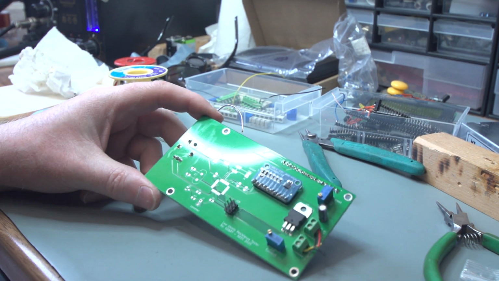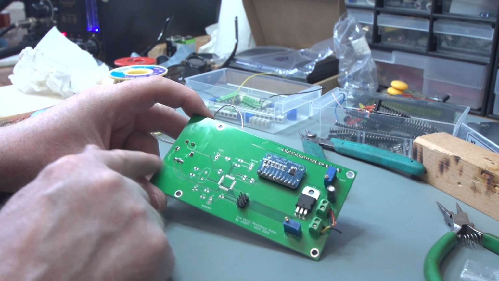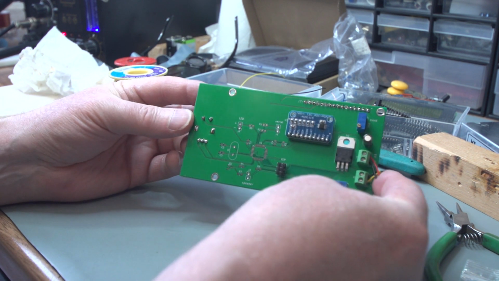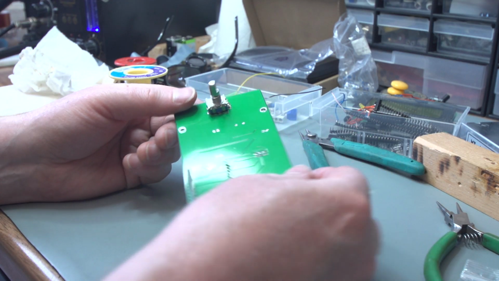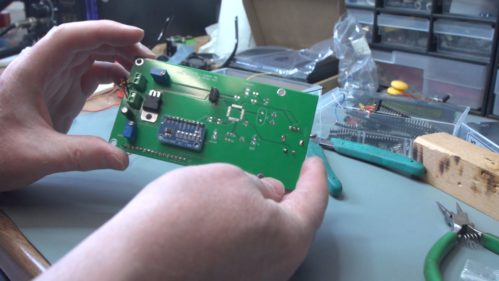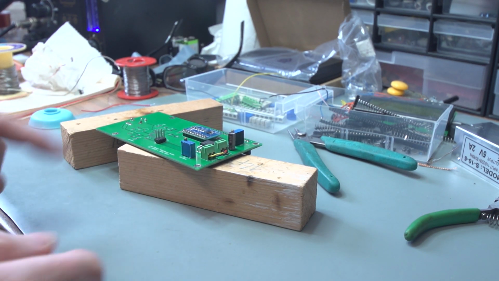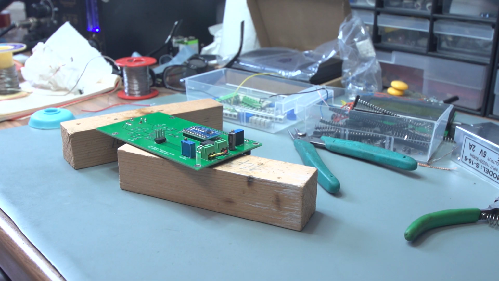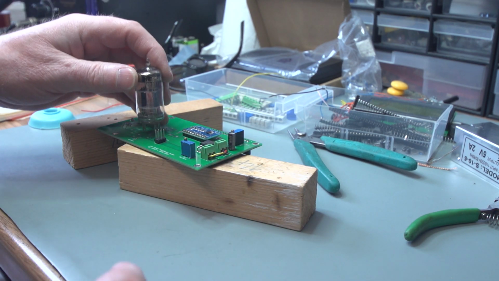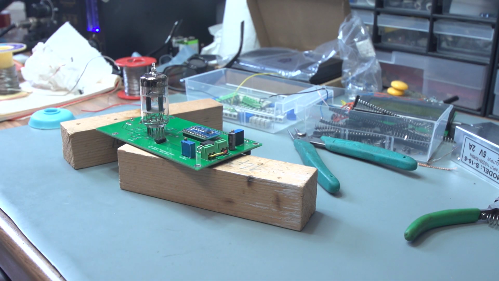0 volts. I prefer 0 volts to ground. That just needs a little bit of a clean up with some isopropyl, and that's it. Switch is in. And when you've come to complete the whole project, of course what we need is a vital component. We need an ECC 83 valve, and that'll just go in there nicely like that.